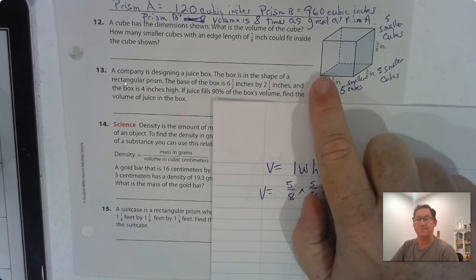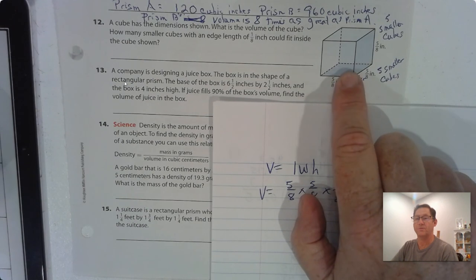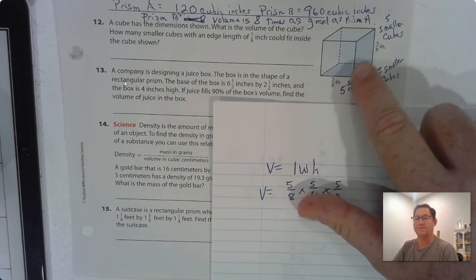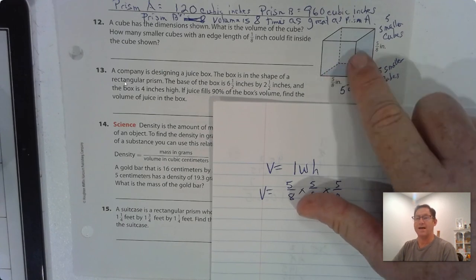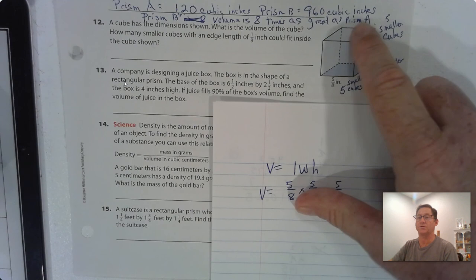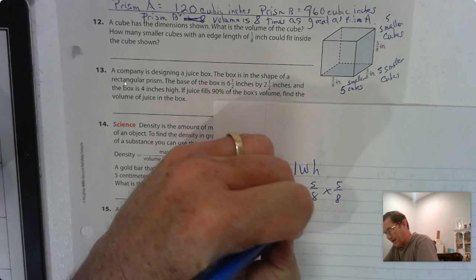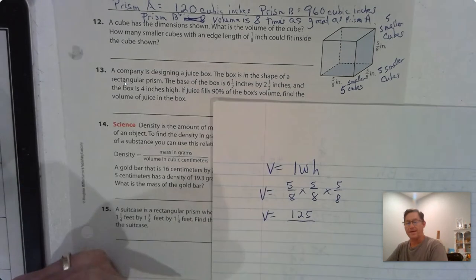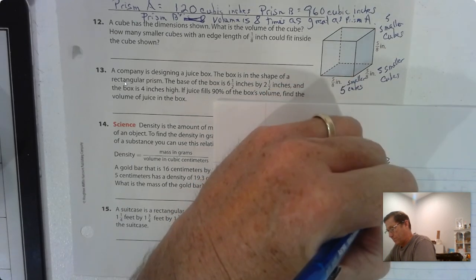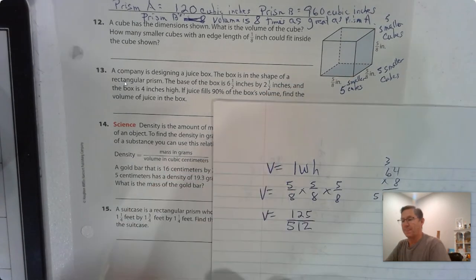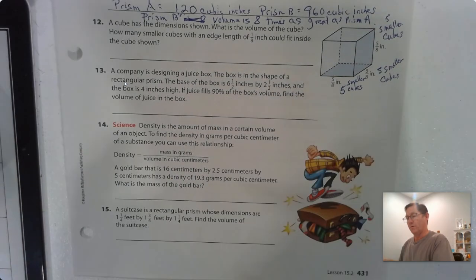In other words, it's going to take 5 smaller cubes to fill the bottom, 5 cubes to fill the whole bottom floor, and then it's going to take 5 layers of those cubes. All right, so 5 times 5 times 5 is 125. 8 times 8 is 64 times 8 would give us 512. So our volume is 125 over 512.